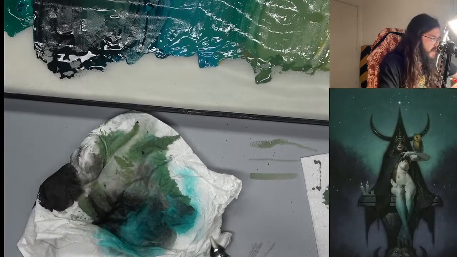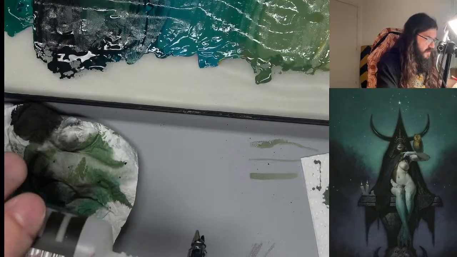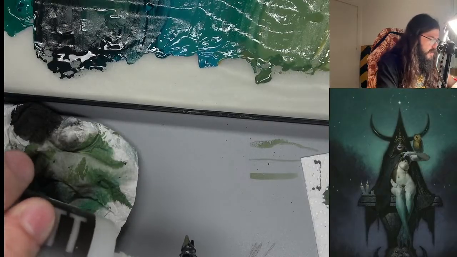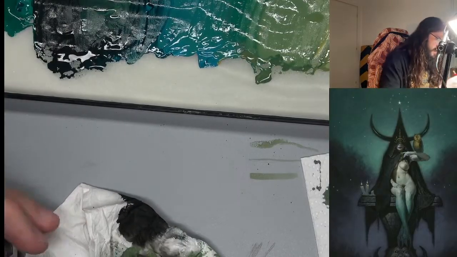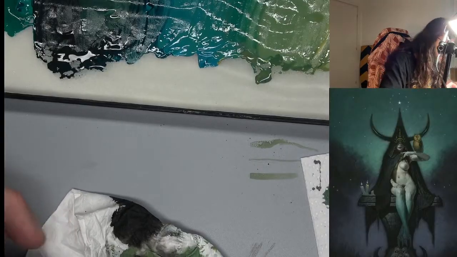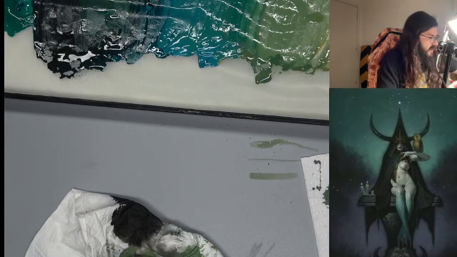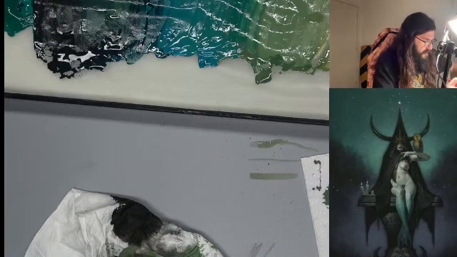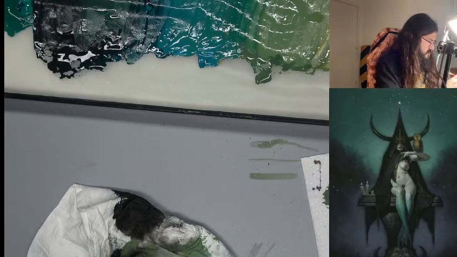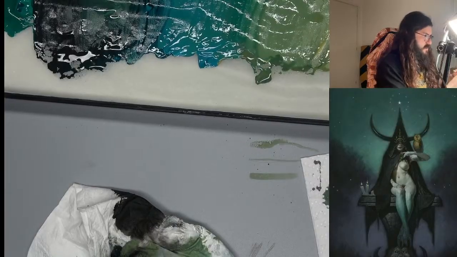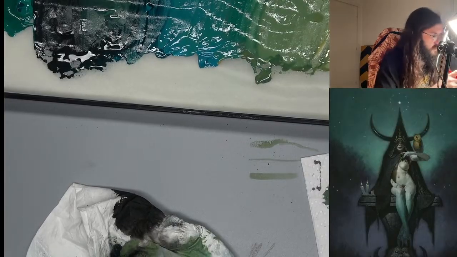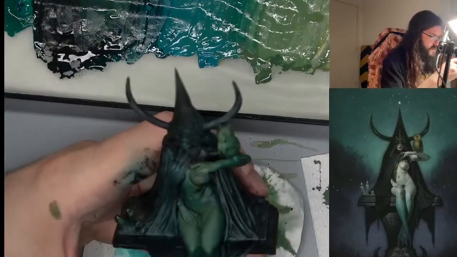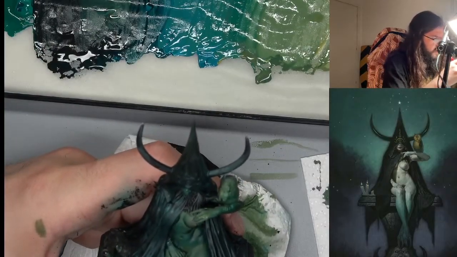So when I feel I need a bit of extra help, especially to start the color on the surface, I use a bit of this matte varnish to help me. So I just spray over.